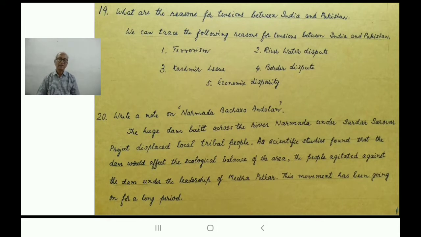There is a river water dispute between India and Pakistan over the waters of the Sutlej river. Then Kashmir issue. Though we have got it solved, Pakistan is not happy with that. They have lost Kashmir forever now. We have declared it as a part of the Indian Union. Article 370 has been scrapped. Then border dispute. All along the border, they keep on disturbing us. Now and then, this border dispute has been a big headache for India.